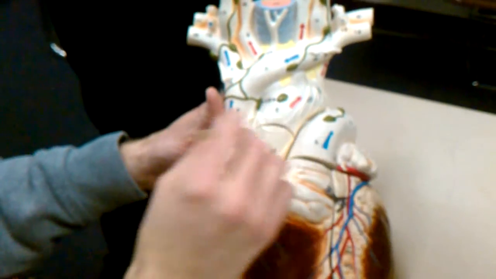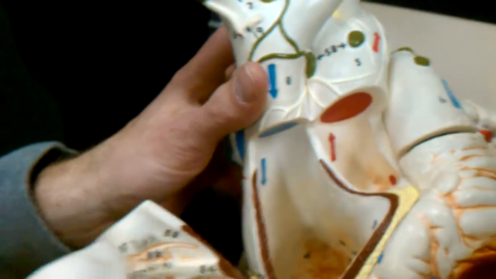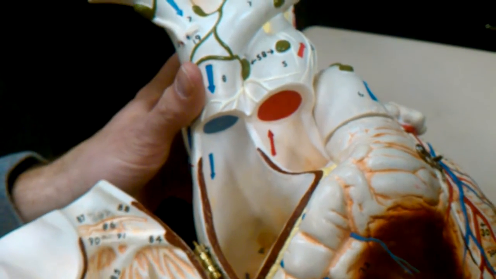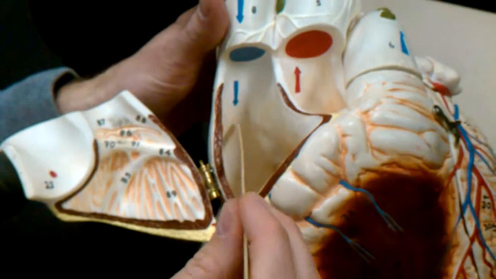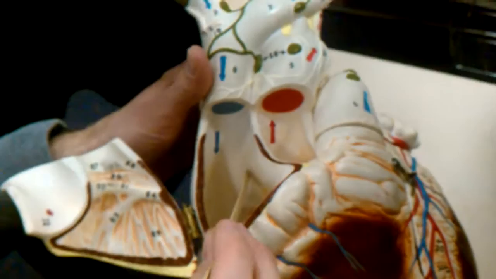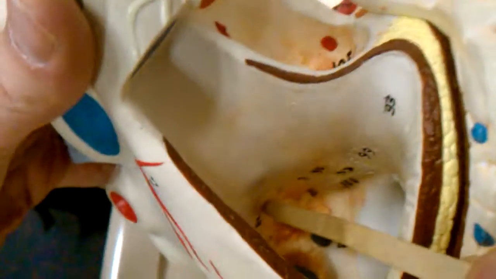Yeah, you got your auricles, your sulcus terminalis. Inside you have your crista terminalis. You have your SA node, your pectinate muscle. Sinus venarum. You got your fossa ovalis.